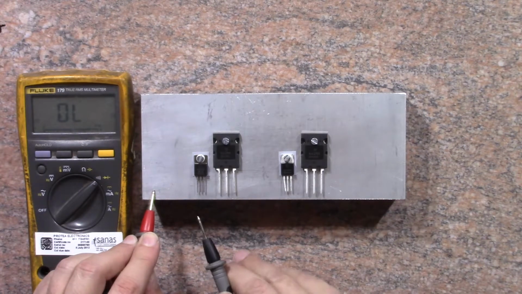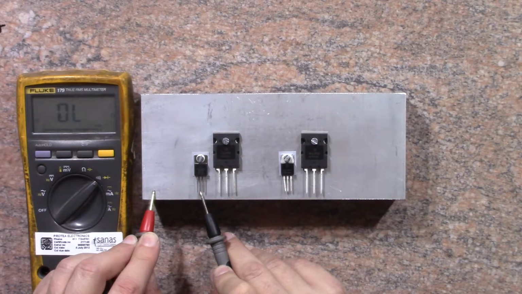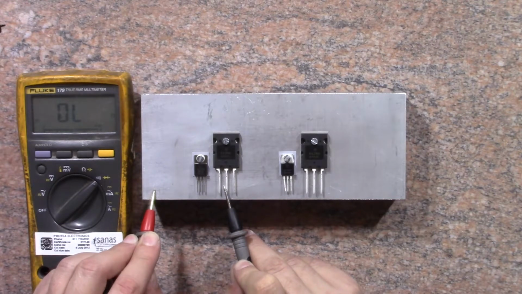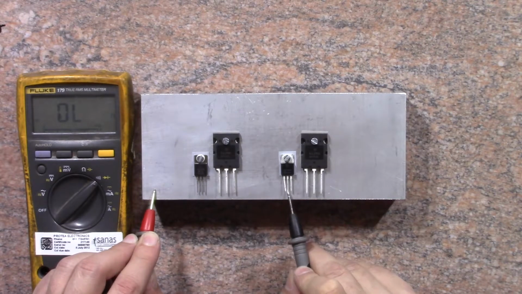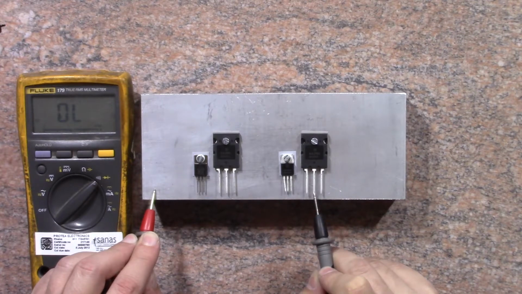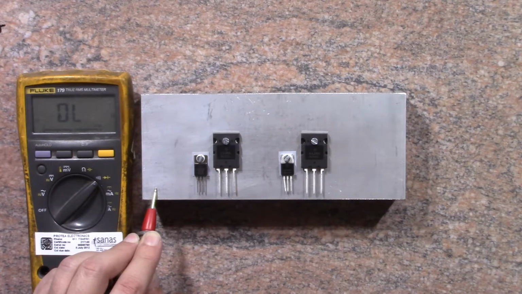That rings through, and then to the middle pin on this transistor, that's clean. Middle pin on this one, clean. Middle pin on this one, clean. Middle pin on that one, clean. So that means the washers are doing their jobs and there's no electrical connection between the heatsink and the transistors.